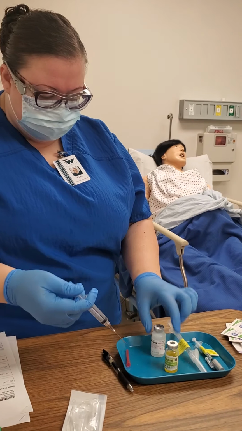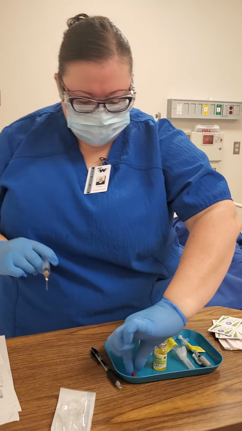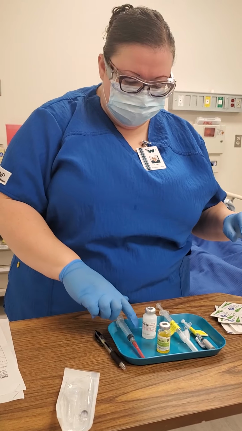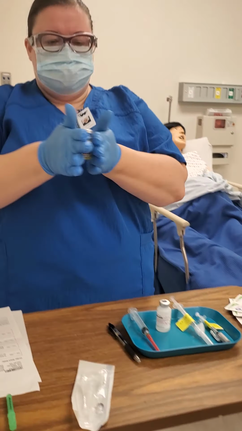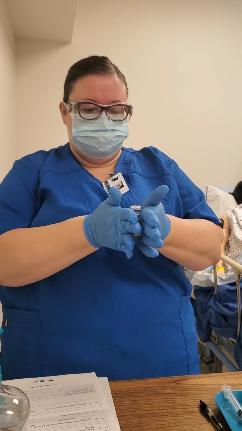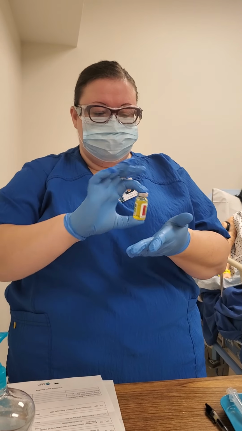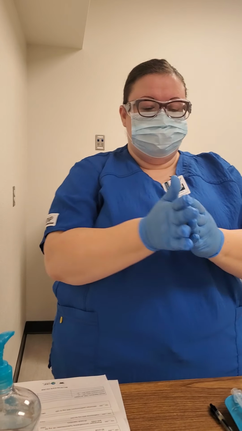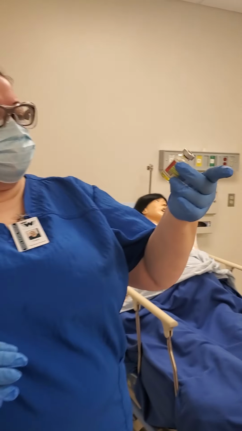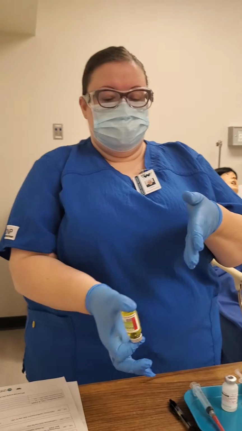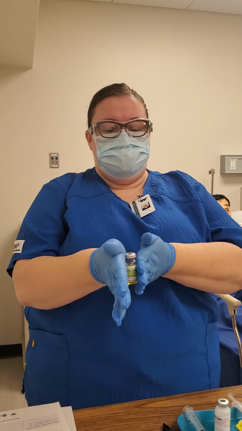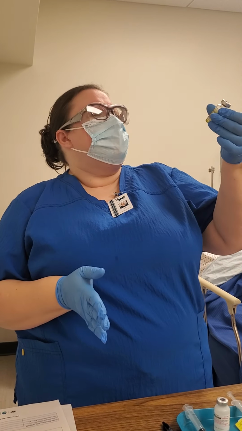Okay, and then I'm going to recap this needle. And then I'm going to mix my solution up a little bit here. Okay, and then that looks pretty much mixed up here. I had a little powder in the bottom.